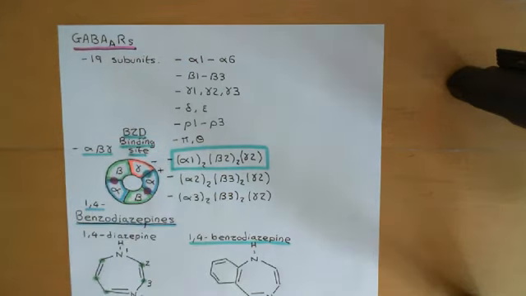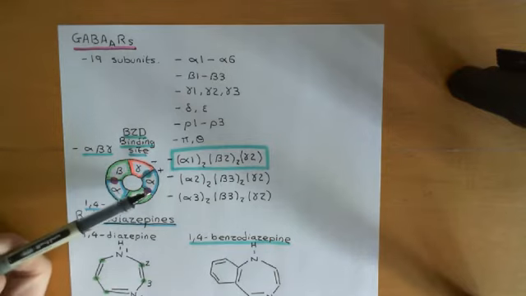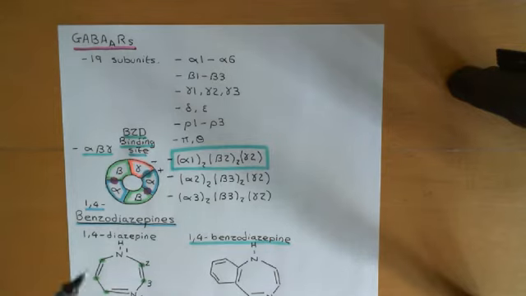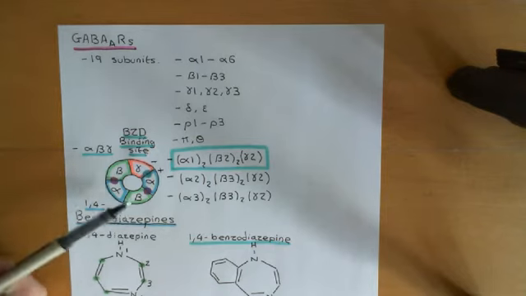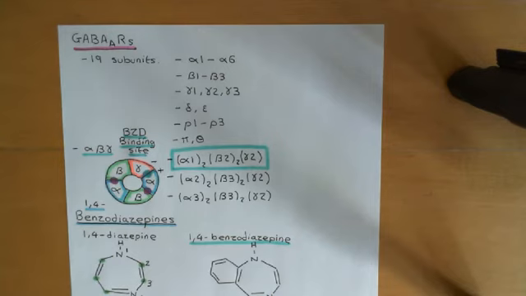Because not all alpha, beta, gamma GABA A receptors do have a benzodiazepine binding site. So what are the requirements then? Well, there is a requirement on the alpha subunit and there is a requirement on the gamma subunit. That's obvious because those are the 2 subunits involved in this interface. It does not matter what beta subunit you have, because the beta subunits don't make any difference to this interface between the alpha and the gamma subunit.